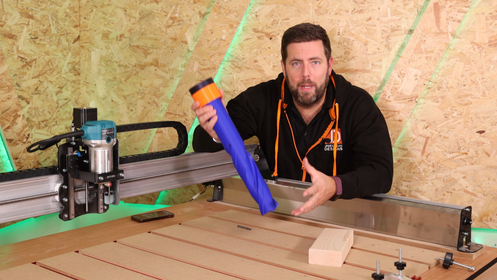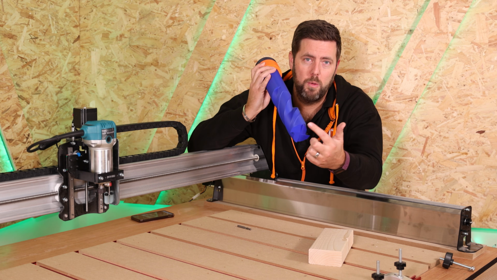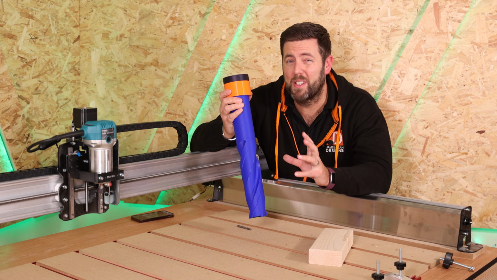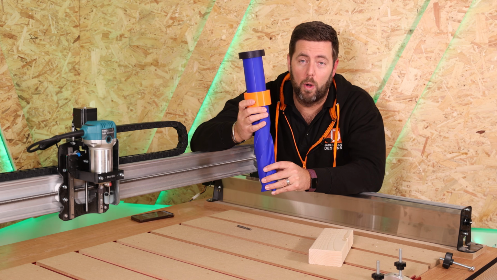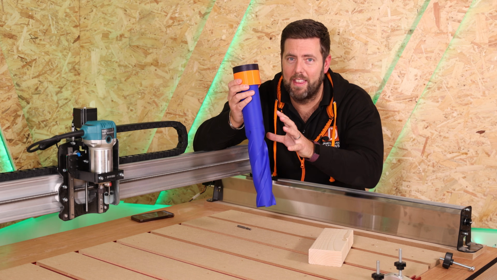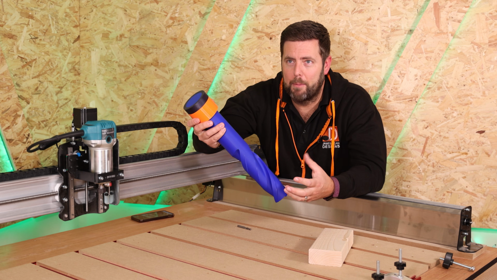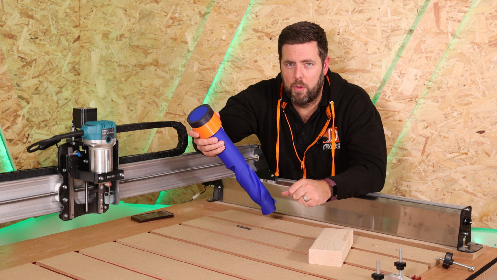Now, when it comes to the bits themselves, there are multiple factors as part of this. The amount of flutes that it has, the angle that it is cut at, all of these can play a part, even things down to how deep this is in your collet. If it is in quite shallow, that's going to be stiffer than if it is out quite long, and there's going to be more deflection in the bit itself.